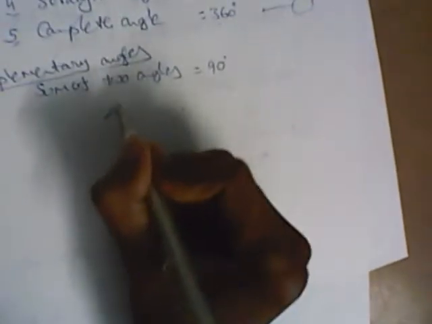If the sum of two angles is 90 degrees, then the two angles are said to be complementary angles. If angle A plus angle B is equal to 90 degrees, then A and B are complementary angles.